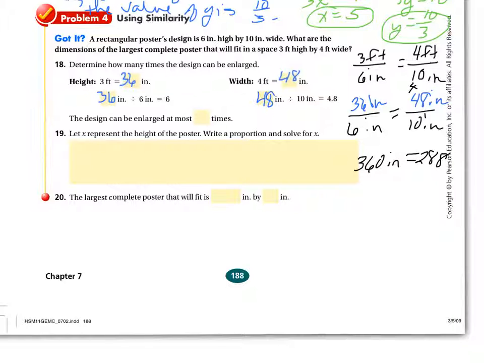And so, are those equal? No, they're not equal. So this is interesting. Have they given you similar figures? No. So really the rectangular poster is not a similar figure to the space in which it's fitted into. So my point is, if they were to enlarge it, it's not going to enlarge and fit perfectly in that space because they are not similar figures.